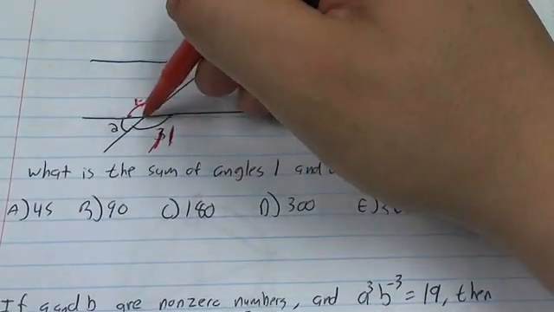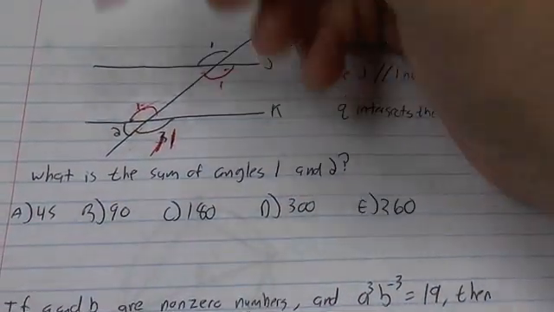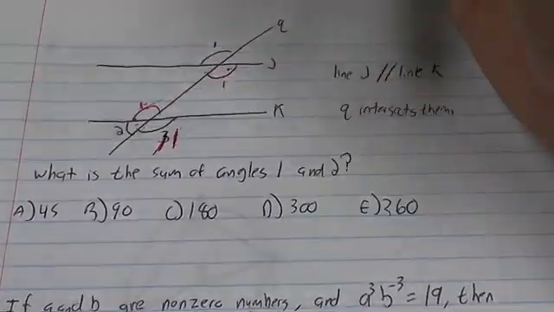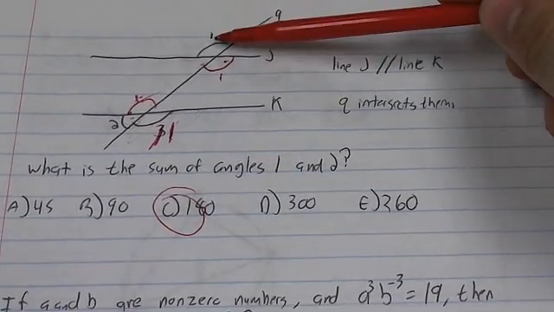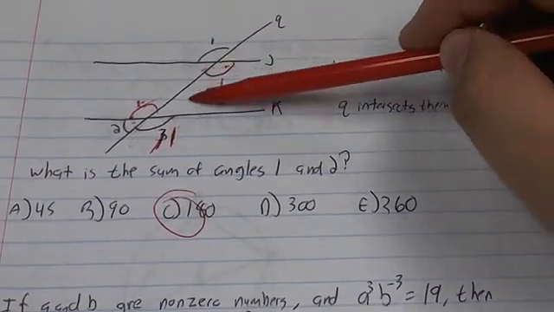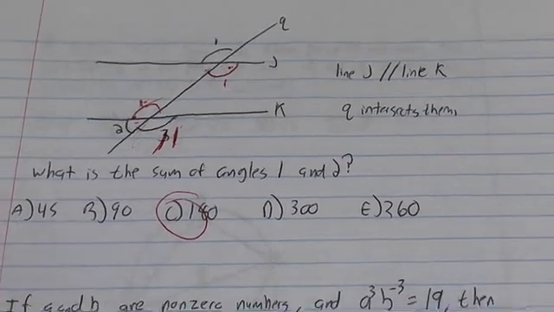Now, when you add two angles that are split, they have to add up to 180. So angle 1 plus angle 2 have to add up to 180. So again, we have to use a 0. So opposite, then the 0, then opposite again. It'll give us 180.